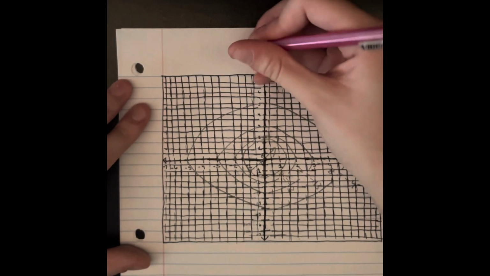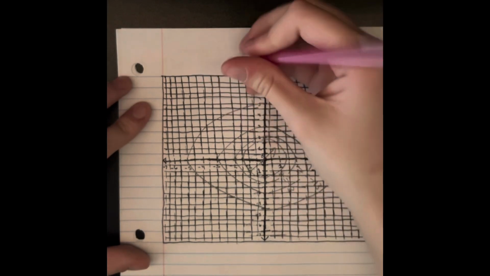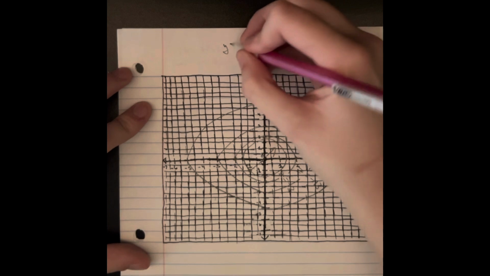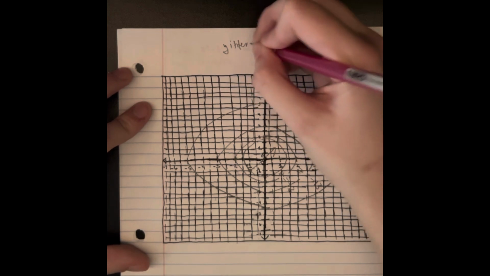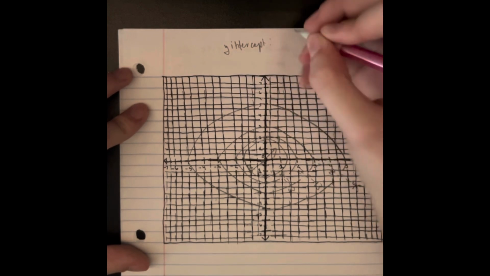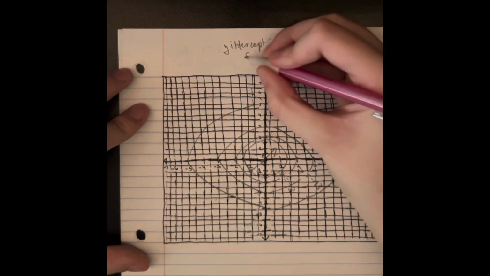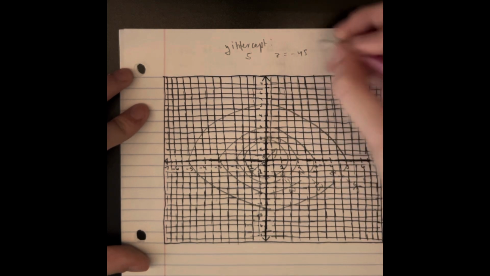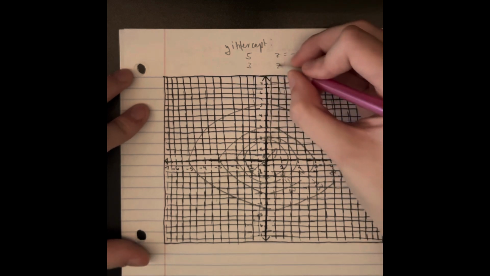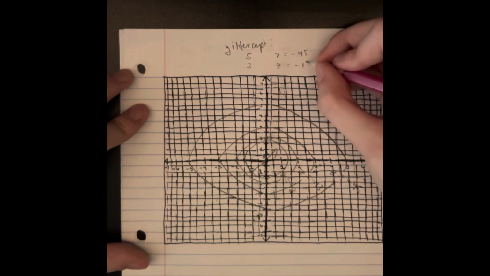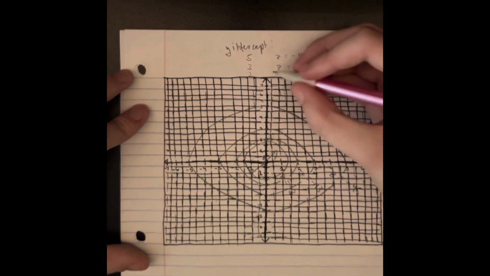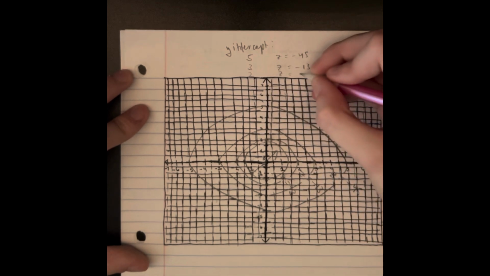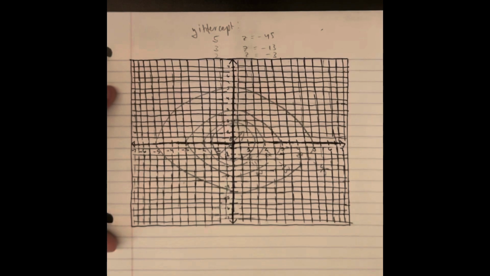And then for these, here are the rest of those level curves, and they're a bit hard to see. So for the one with a y-intercept of 5, z equals negative 45, for 3, z equals negative 13, for 2, z equals negative 3, right? And there are our contour diagrams.